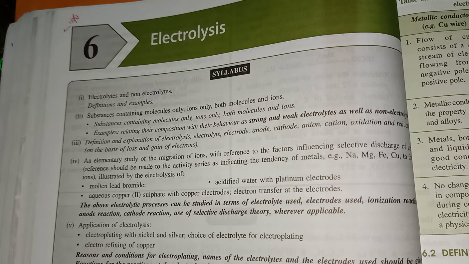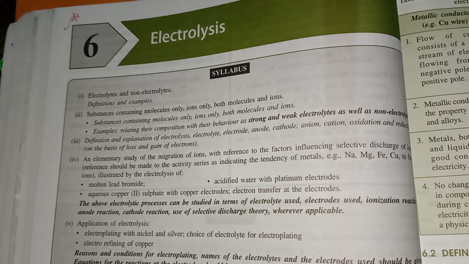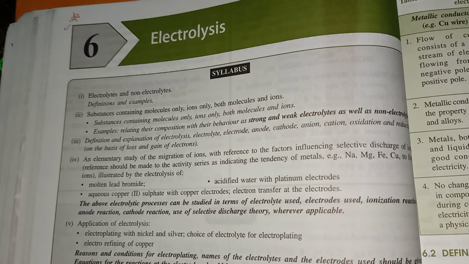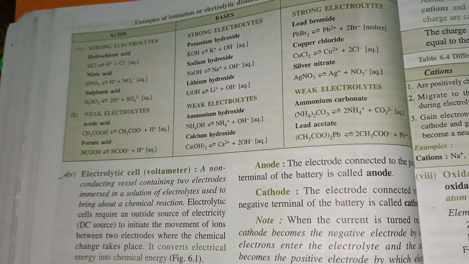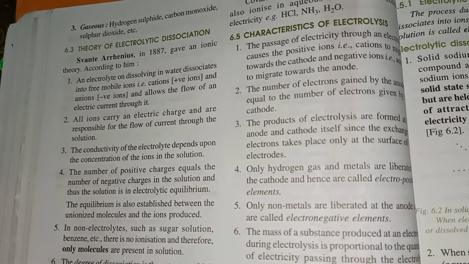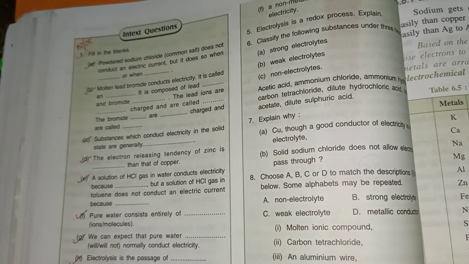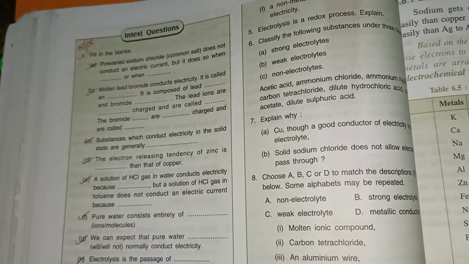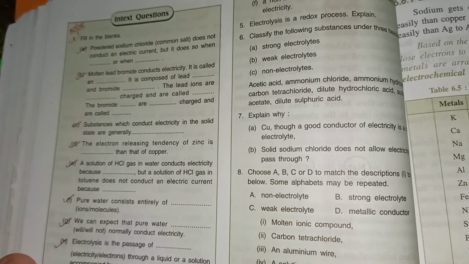We are doing chapter number 6, electrolysis. And through our previous classes, we have learned about electrolysis, electrolytes, strong electrolytes, weak electrolytes, and we also learned electrolysis of acidified water as well as electrolysis of molten sodium chloride. Now, in today's class, we are going to understand the electrolysis of one very important electrolyte, that is aqueous copper sulfate.